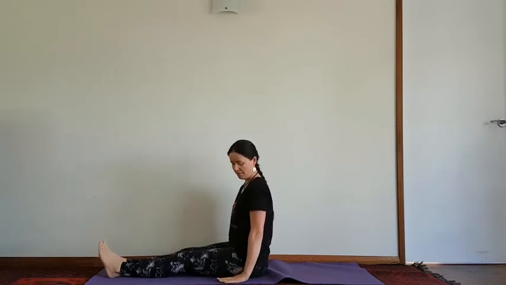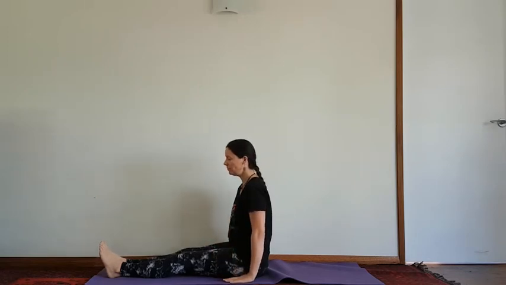Here my arms may be bent, or I might have my arms straight. My hands may be on the ground, or I might have my fingertips. That will depend on the length of your arm compared to your torso. My spine is upright here. Now I'm going to move to the supine position.